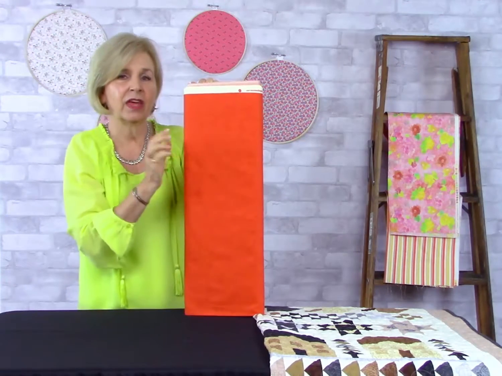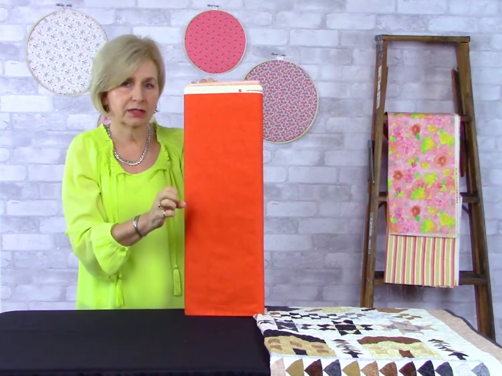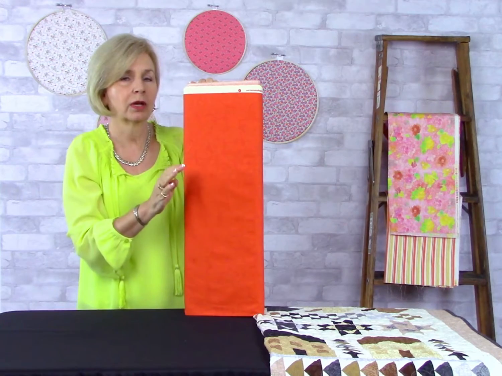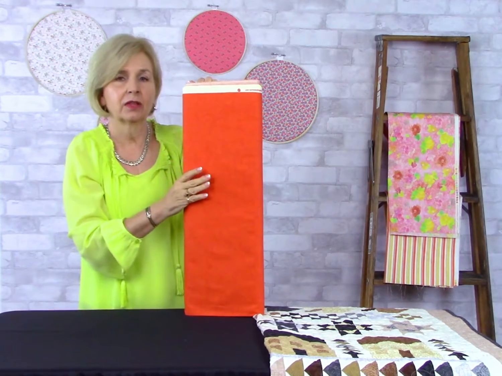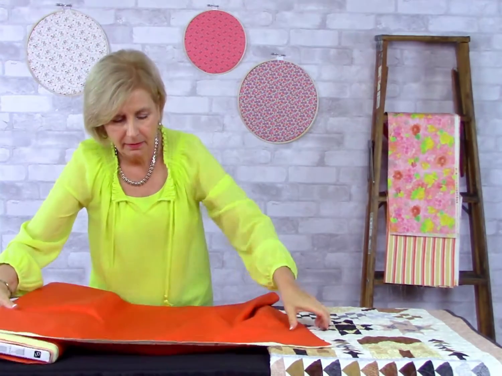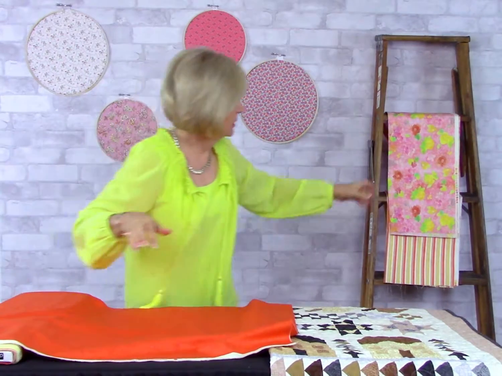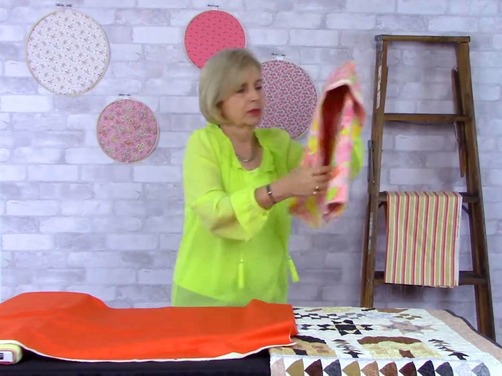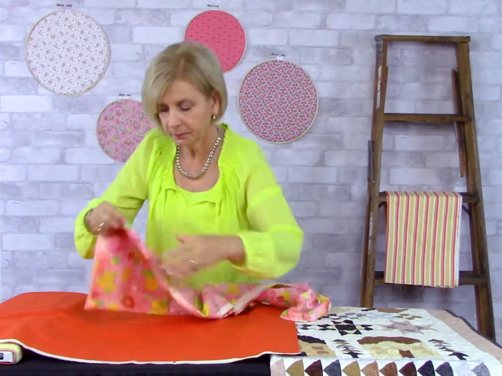Within that, they each have their own characteristics, and that's what a lot of people don't necessarily understand, that they really are quite different. So let me show you what that means. I'm going to unroll some of this, and actually I'm going to pick up a piece here to show you on this one. It might be a little easier.